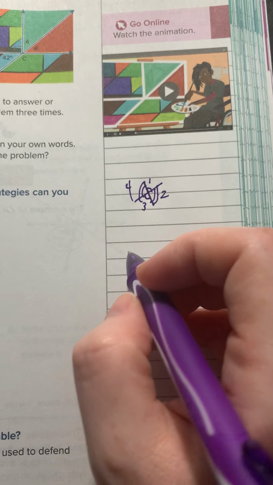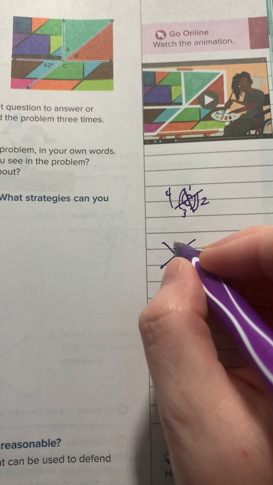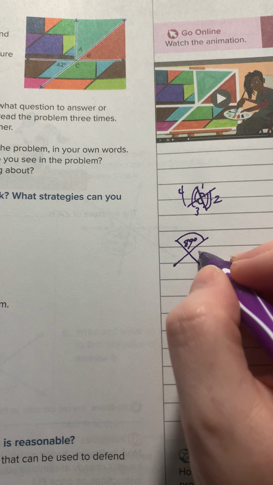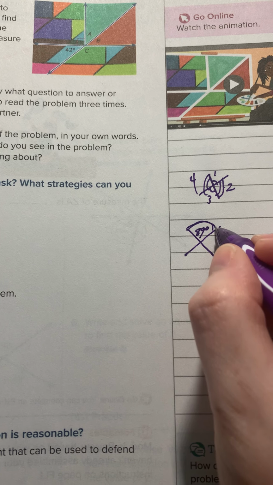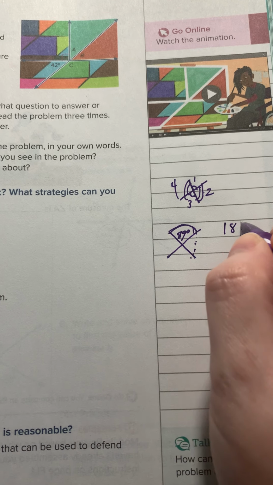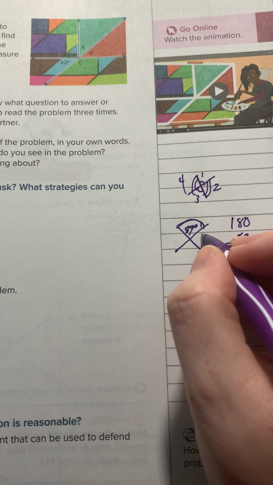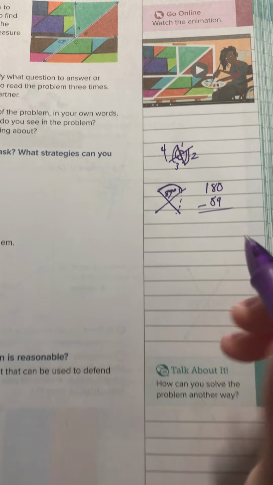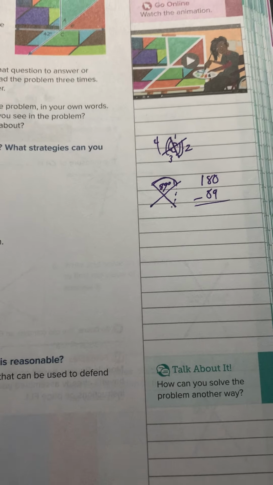Now, if I have something like that over here, and I say this is 89 degrees from here to here, how could I figure out what this one would be? Well, from all the way over here to all the way over here, it will equal 180 degrees. So 180 minus 89, because this is 89. And that will give you what this would have to be. Obviously, my beautiful drawing is not up to par, but you'll get the main idea, okay? We're gonna skip the practice with this one and move on to the next.